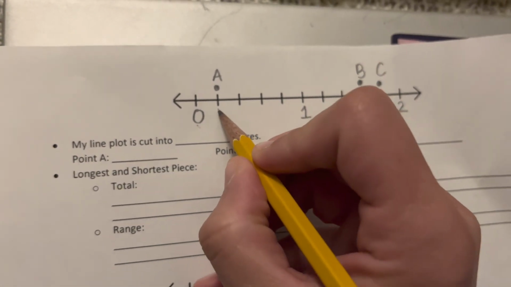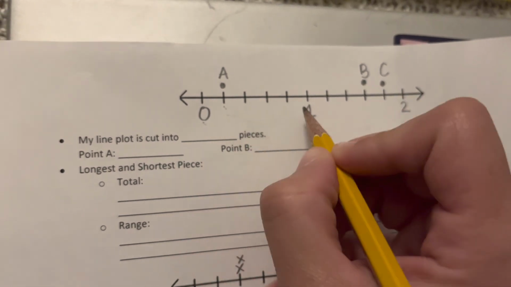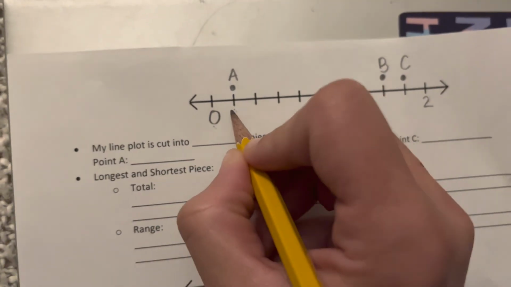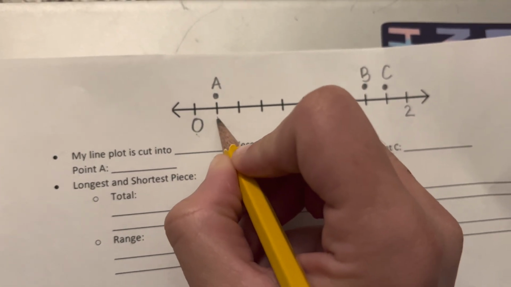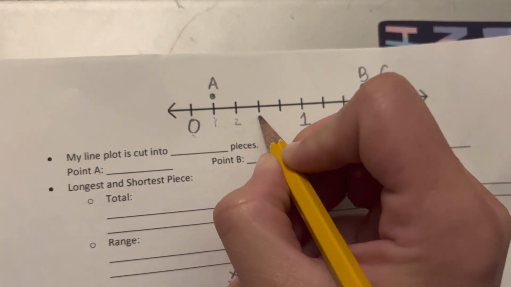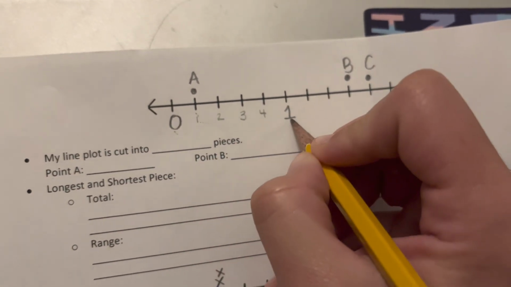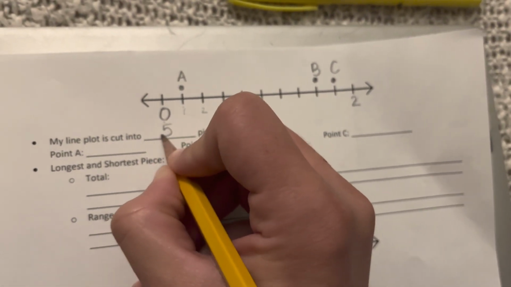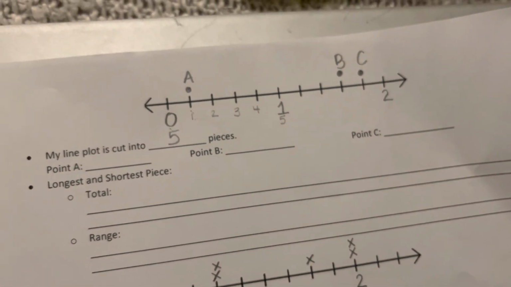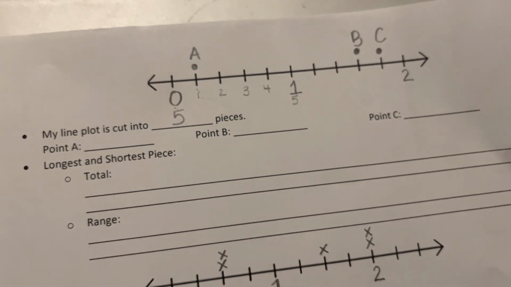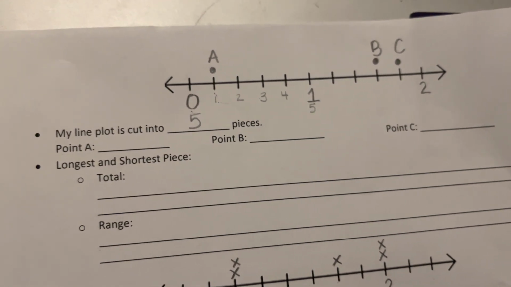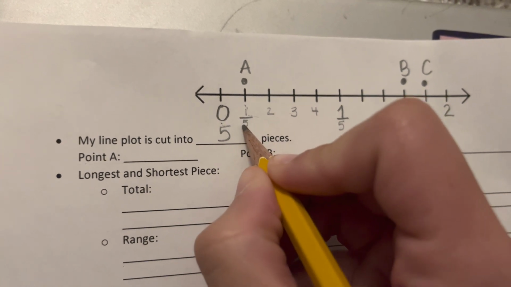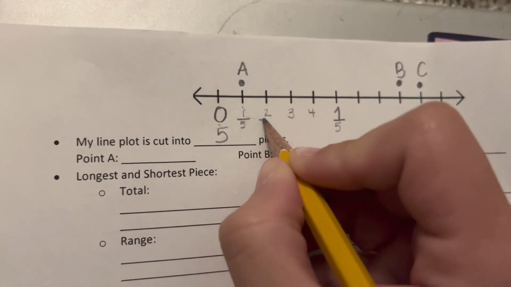If I need to figure out how many pieces this line plot's cut into, I'm going to count all the way to the first whole number, and the first whole number is going to be 1. So if I'm not counting 0, this is 1, 2, 3, 4, and 5. That means that this line plot is cut into 5 pieces. But that also tells me that the denominator for all the fractions on this line plot is going to be 5. So if this is 0, this is just 1/5, 1 out of 5 pieces.